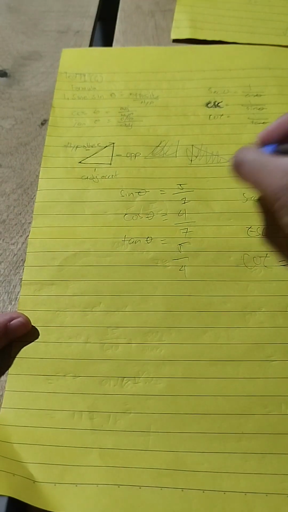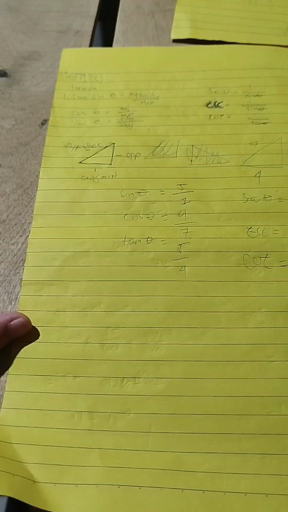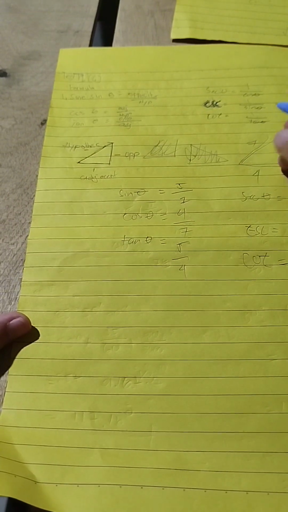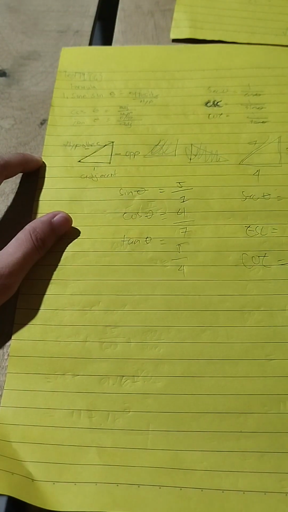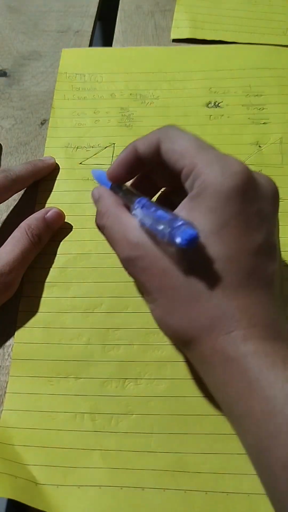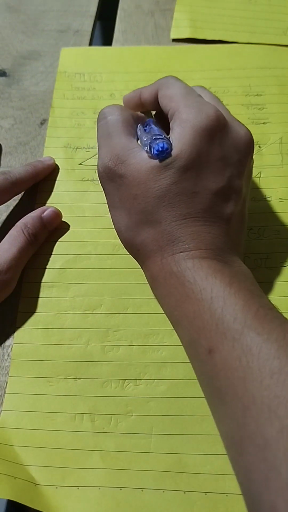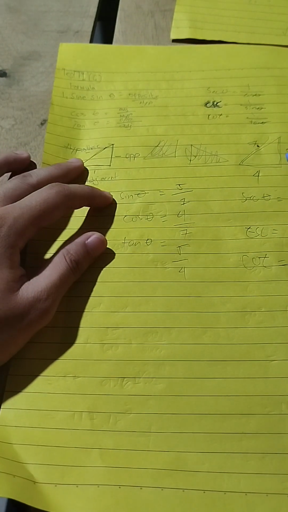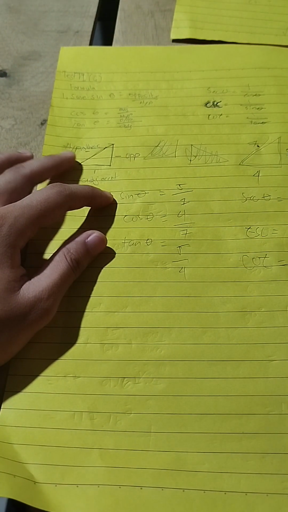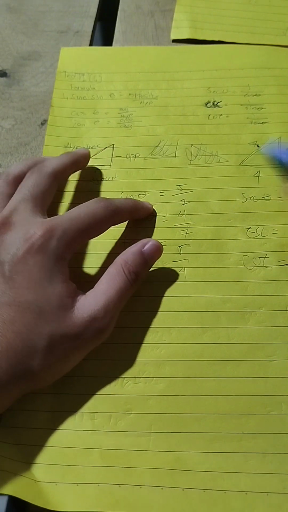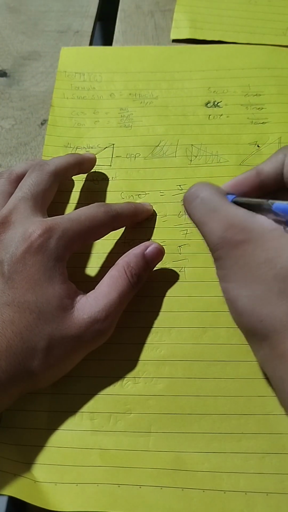My example is a right triangle with sides 7, 4, 5. The opposite is 5, the hypotenuse is 7, the adjacent is 4. So the sine is opposite over hypotenuse, so 5 over 7.